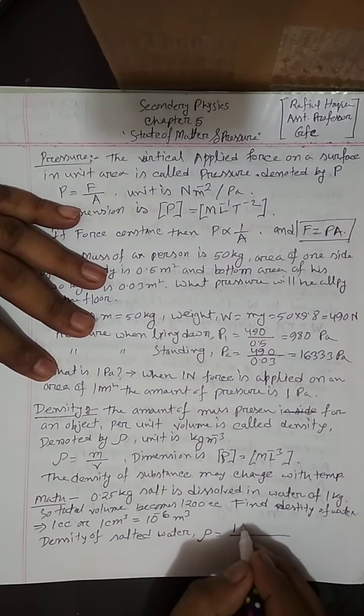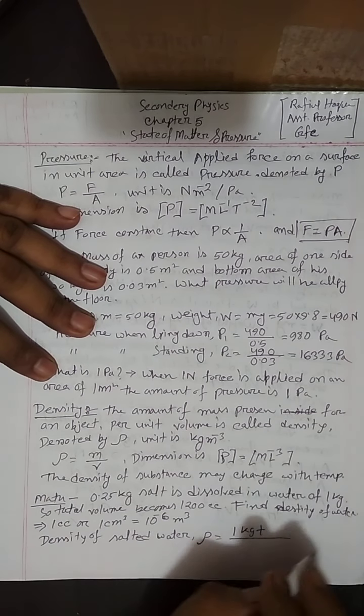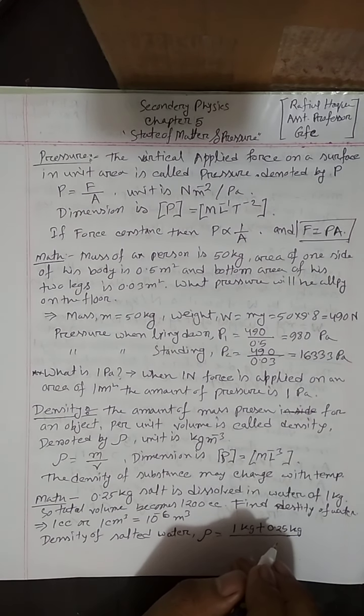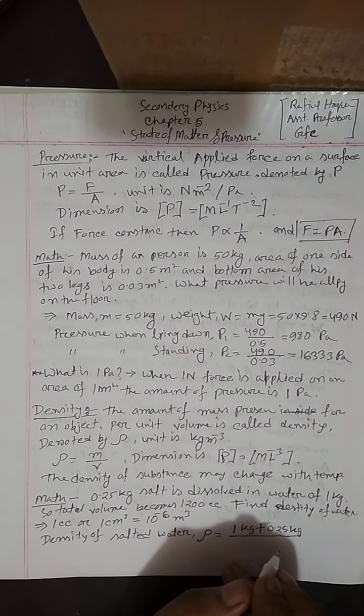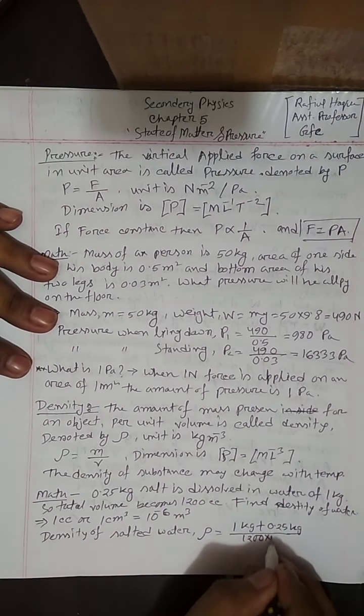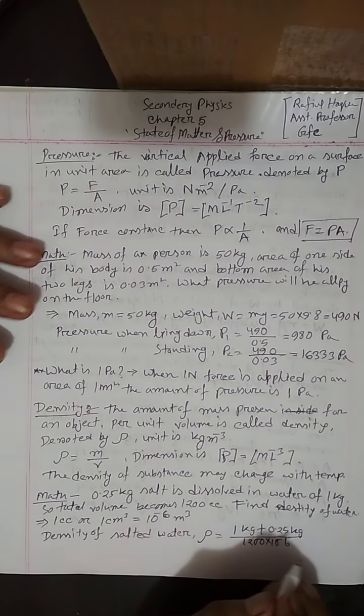here the beginning mass was 1 kg, then we added 0.25 kg with it, and volume is 1200 times 10 to the power minus 6.